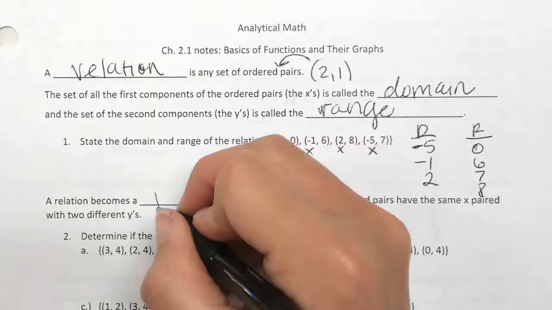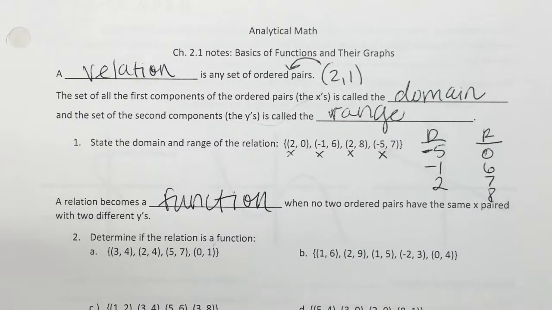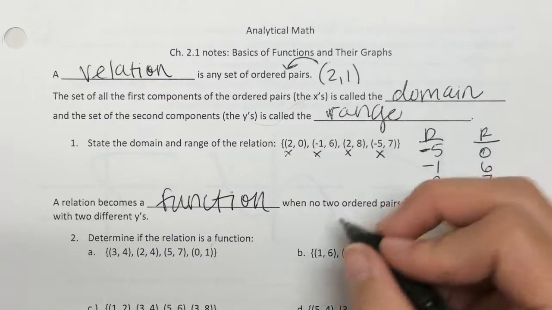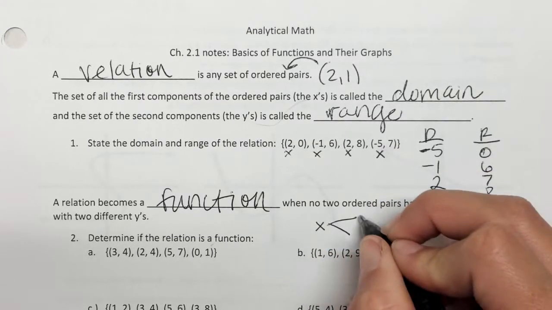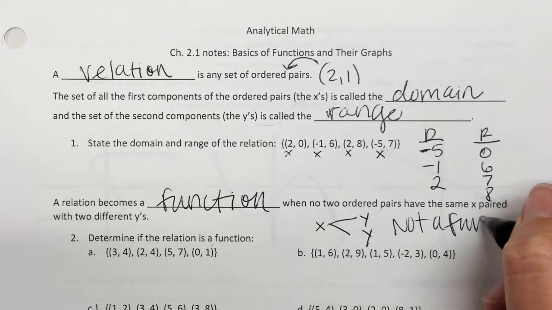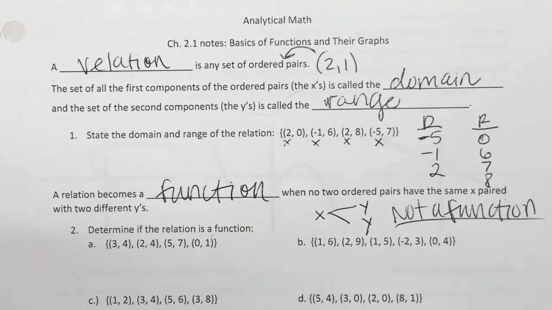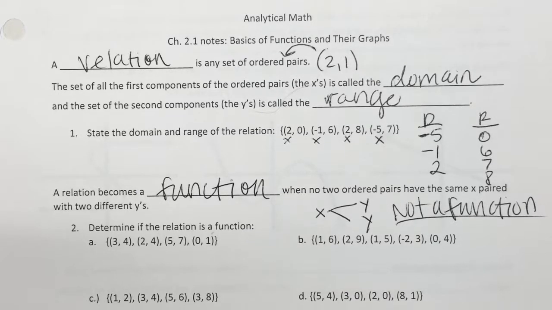Alright, now, a relation becomes a function when no two ordered pairs have one x go into two different y's. So I want you to put this. One x going into two different y's, that's going to be not a function. So, for example, on part A.